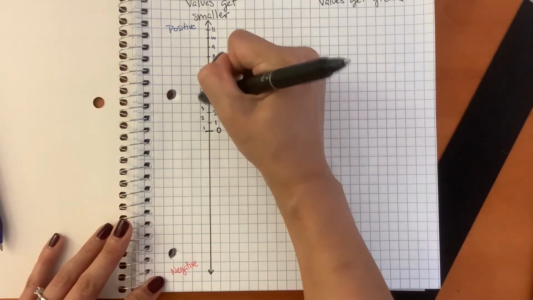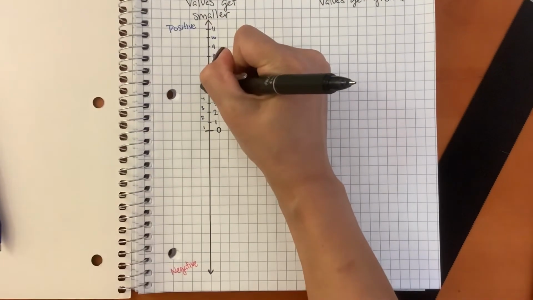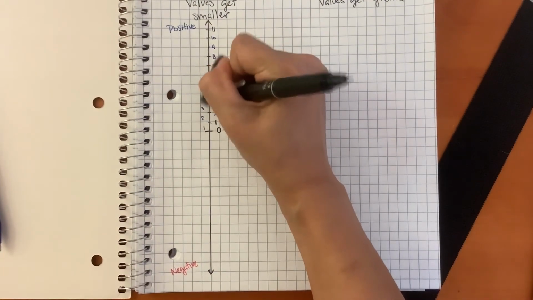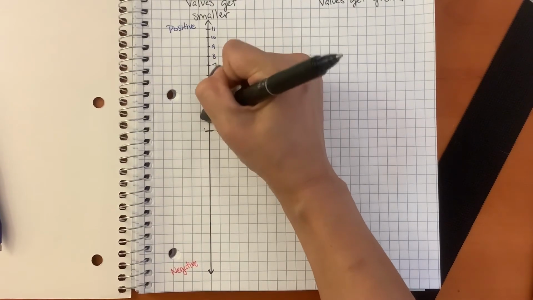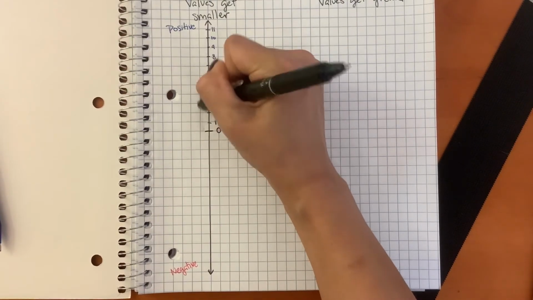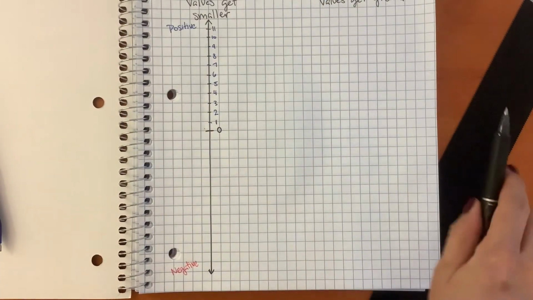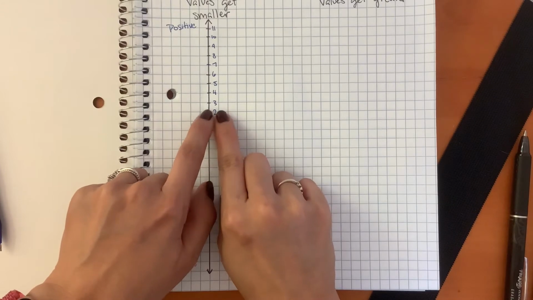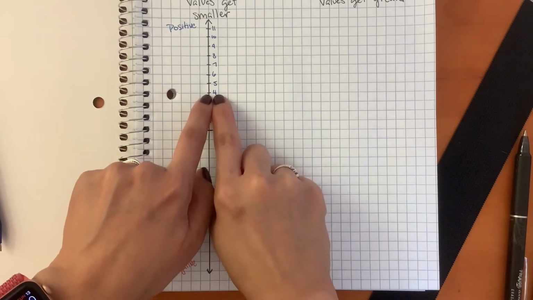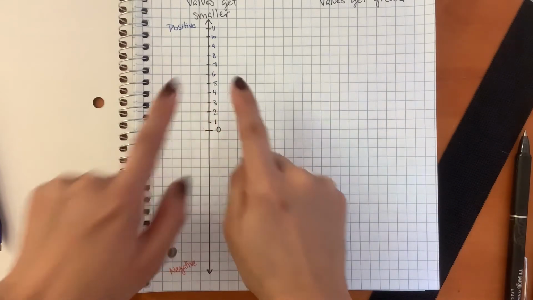So I'm just going to get rid of those numbers because they're wrong and they will confuse us if I leave it there. So again, when you're labeling your number line, make sure your numbers are right next to the line so it's very clear which line the number goes with.